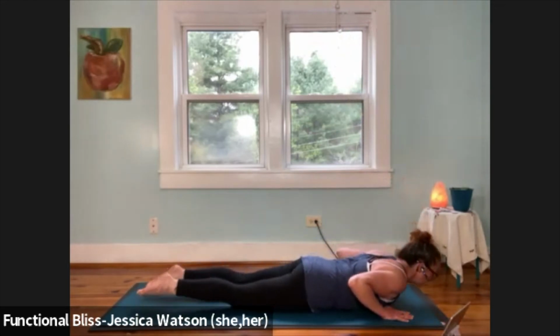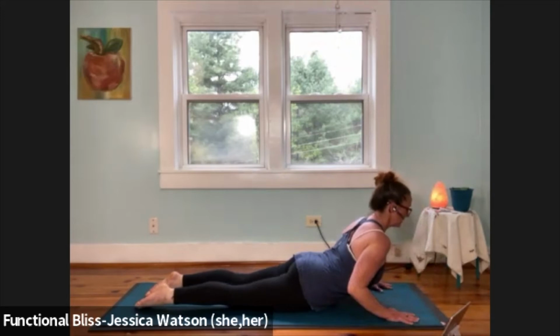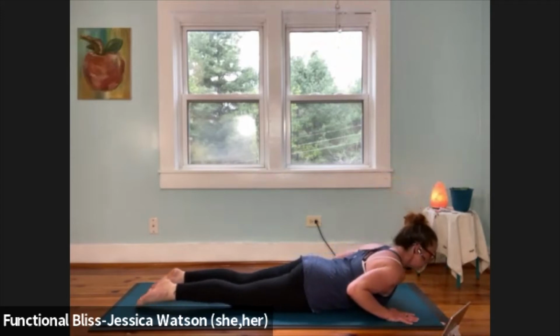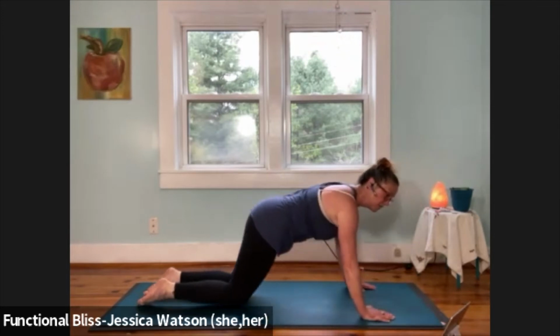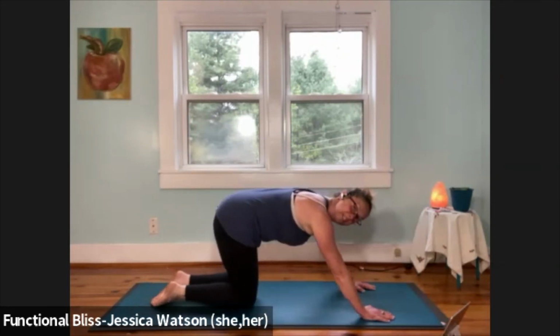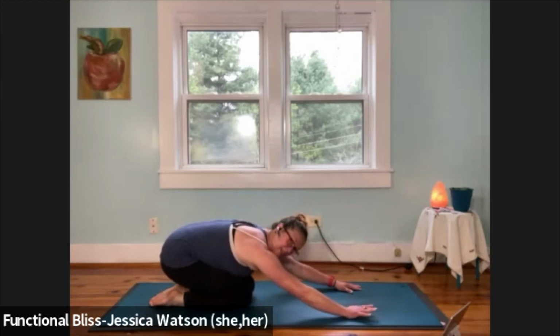One low cobra here. Inhale, lift your heart up. Exhale to lower down. Push your way up to a tabletop position and all the way back to child's pose or extended child's pose, whichever you like better. So big toes together, knees together, or big toes together with knees wide. That's totally up to you, but settle back into your shape and then just take a nice big breath.